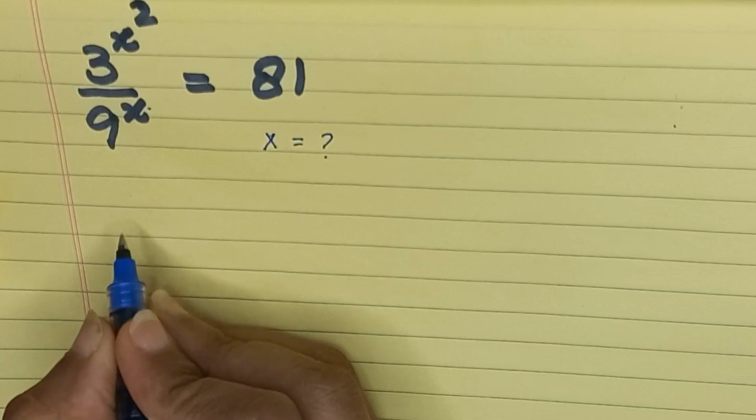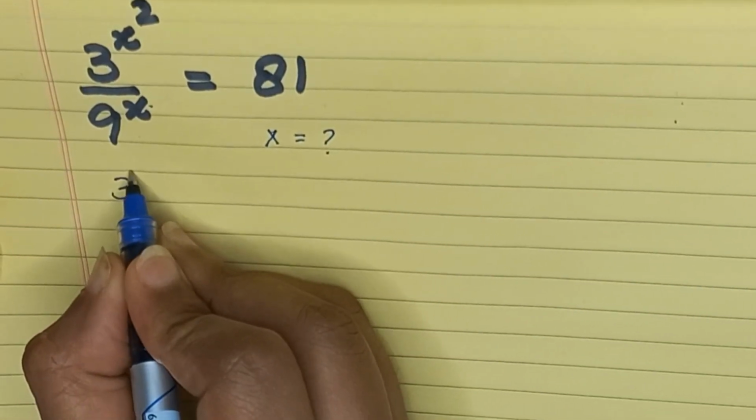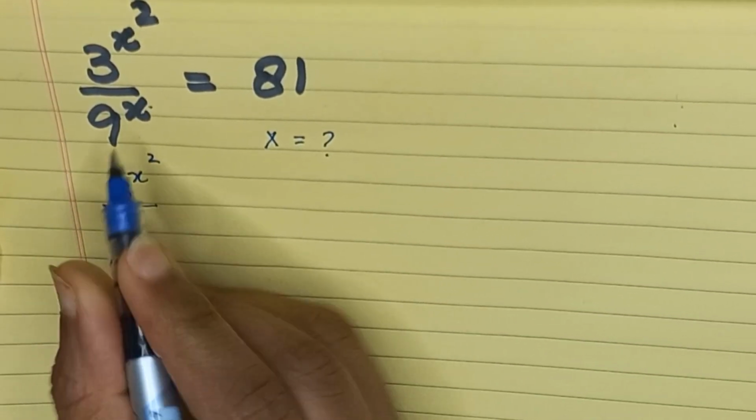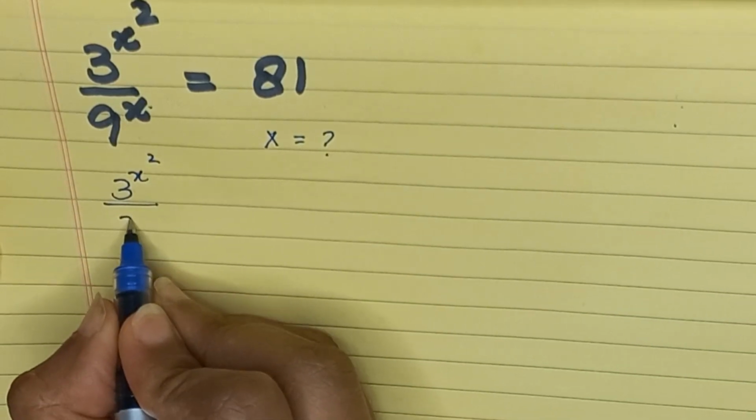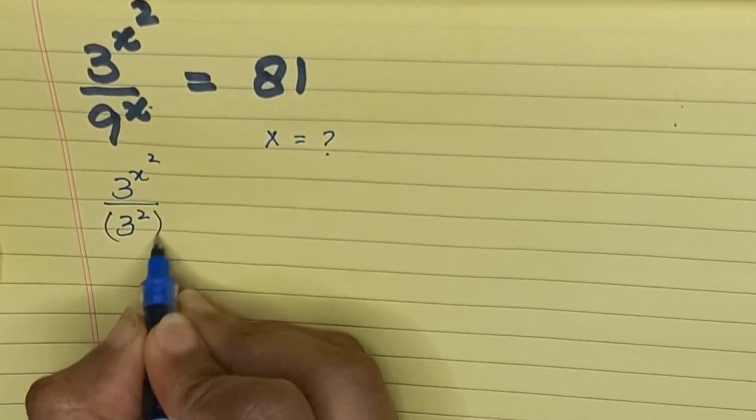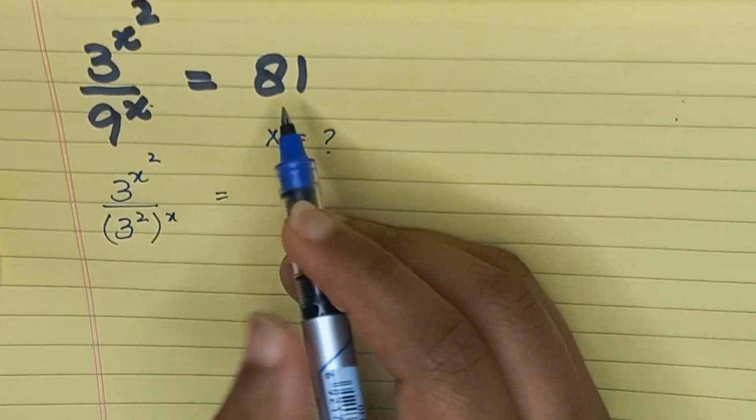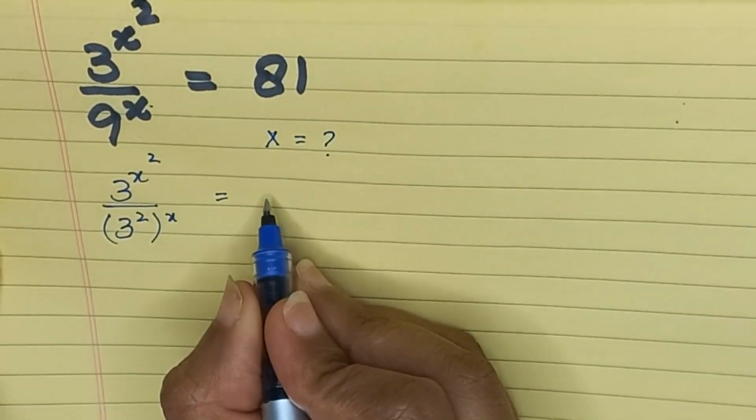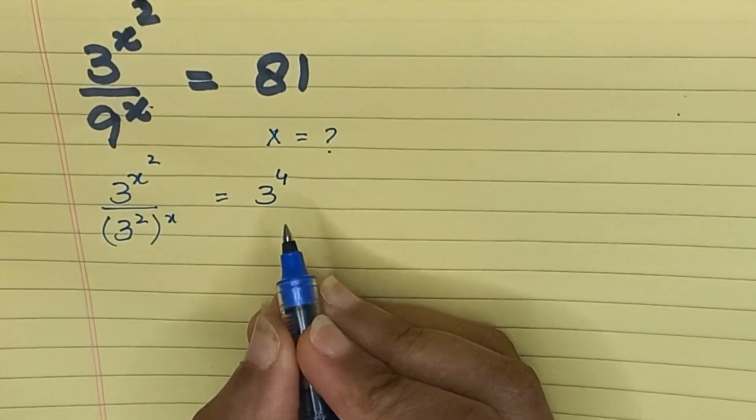So let's start. 3 raised to the power x², and 9 can be written as 3 raised to the power 2, whole raised to x, which is equal to 81, which can be written as 3 raised to the power 4.